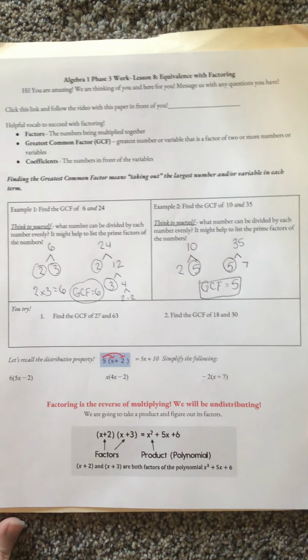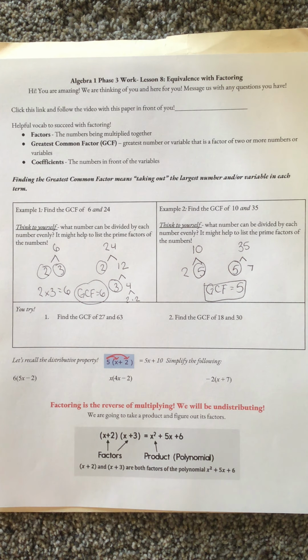Now at this point, I want you to pause the video and try examples 1 and 2. So you can go ahead and pause the video.